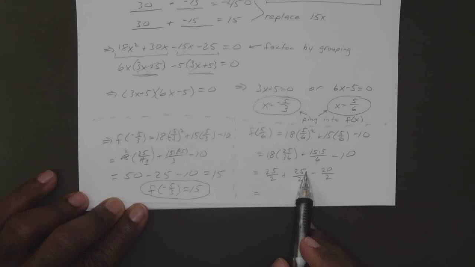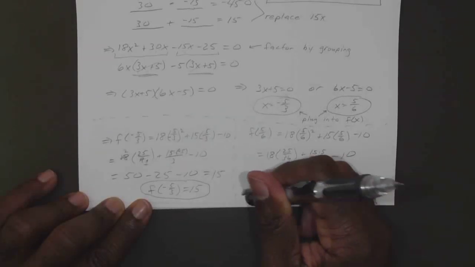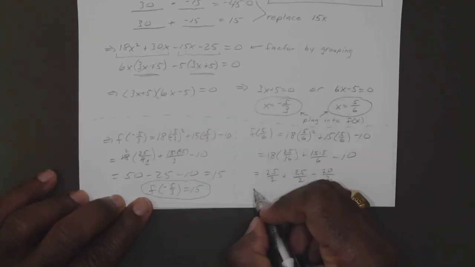All right, so 25 and 25 is 50, minus 20 is 30. 30 divided by 2 is 15. So we have f of 5 over 6 equals 15.